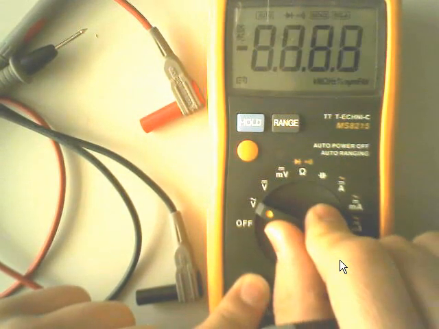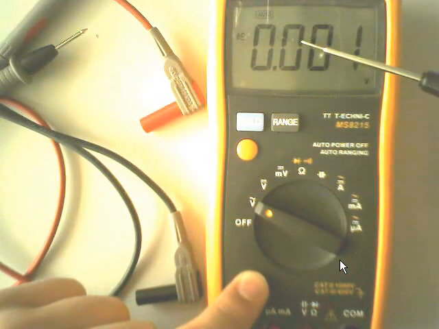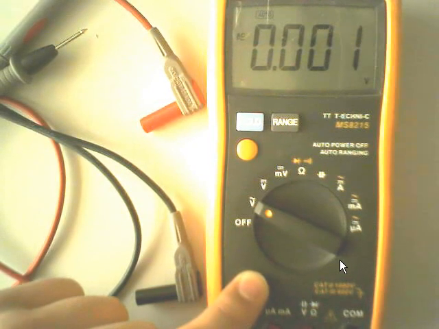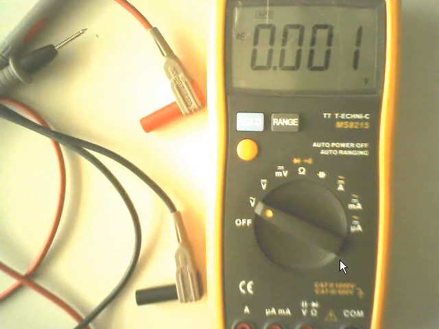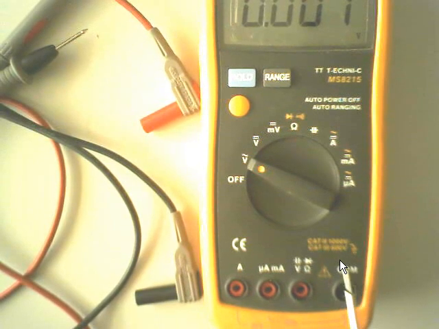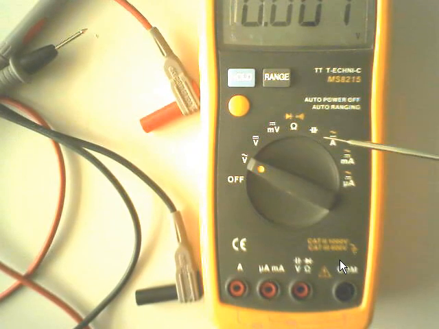Now it's used to measure the AC voltage, and my multimeter adjusts the scale automatically. It has 4 connections here. This is used for the common connection. It's the negative side of voltage or current, or the negative terminal of the diode, and this is used for measuring voltage, capacitance, diodes, and resistance.